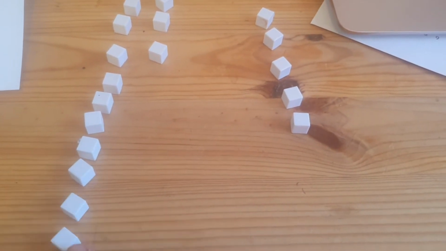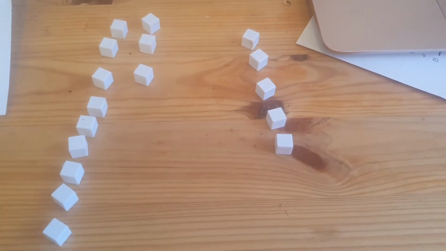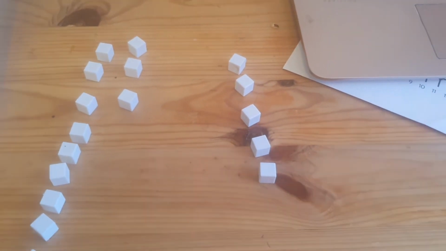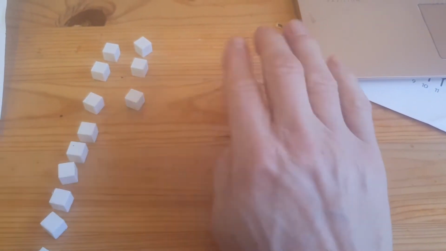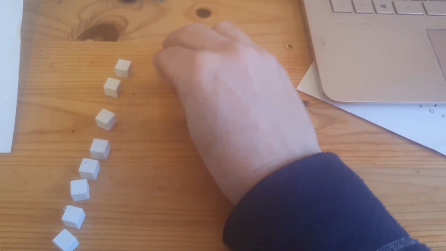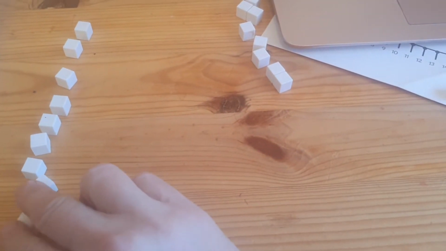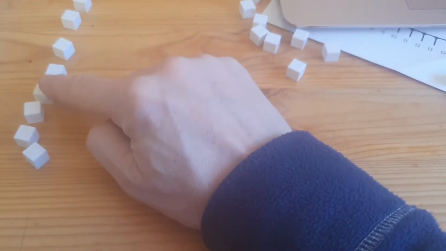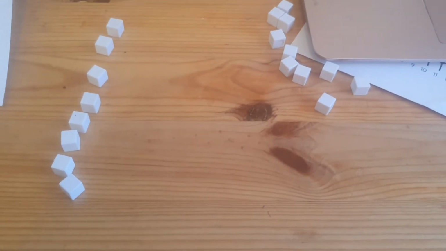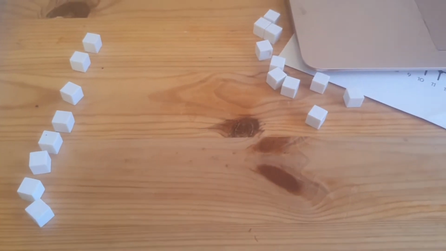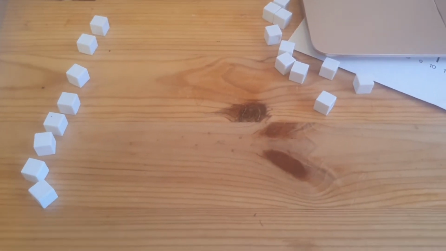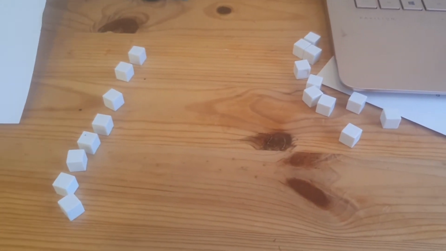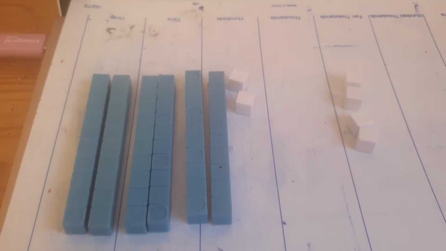Okay, I could do it this way. So I could have my 13 ones take away 5 ones. So all I need to do is just take 5 away from this pile. So 1, 2, 3, 4, 5. And that's left me with 1, 2, 3, 4, 5, 6, 7, 8. So just different ways to do subtraction. And what we need to do is build up the speed for subtraction and addition because they're all linked.